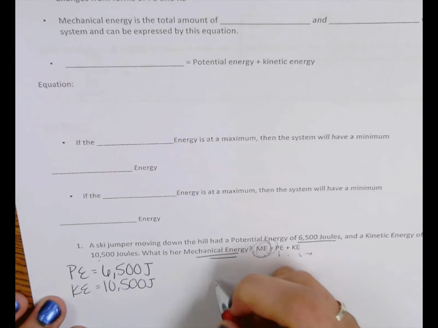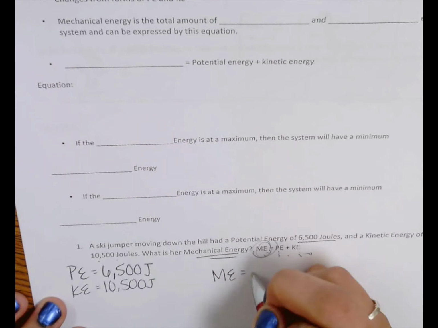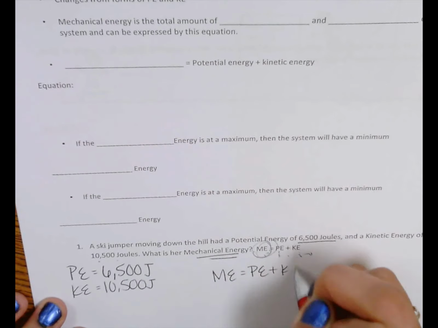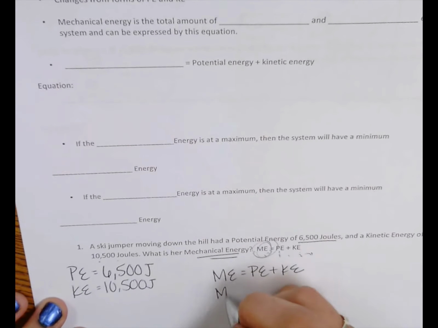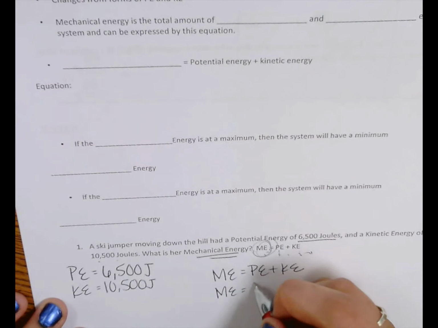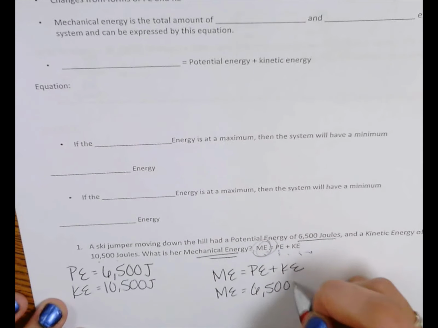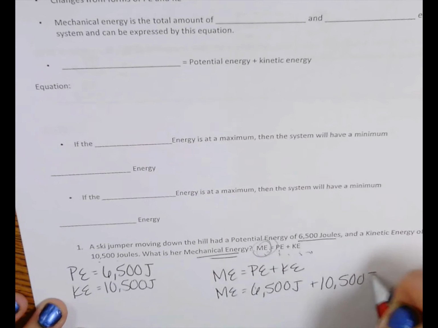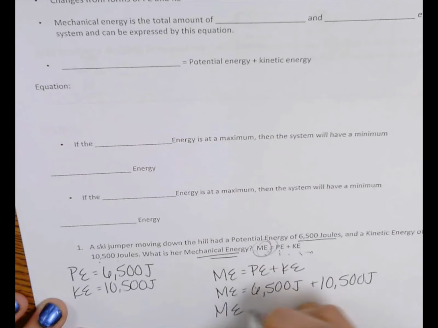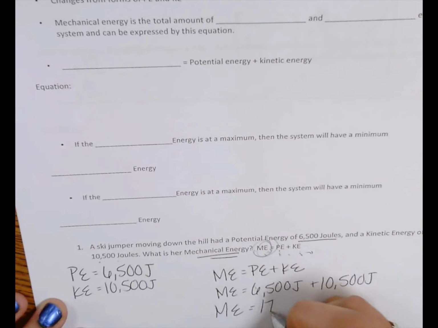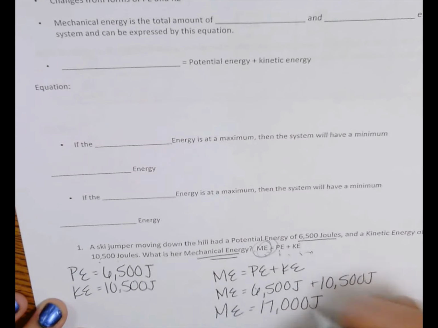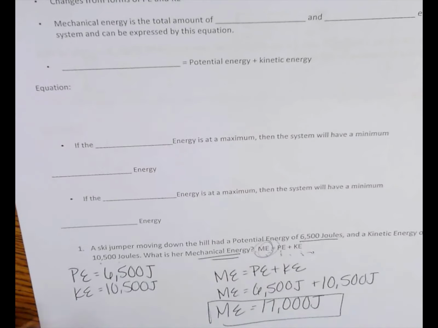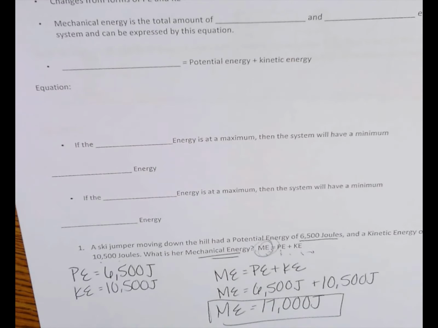So all we have to do is we know mechanical energy is equal to potential energy plus kinetic energy. So mechanical energy is equal to 6,500 joules plus 10,500 joules. And you will get a total energy of 17,000 joules for your mechanical energy. All mechanical energy is saying is what's the total amount of energy. All right, flipping to the next page.